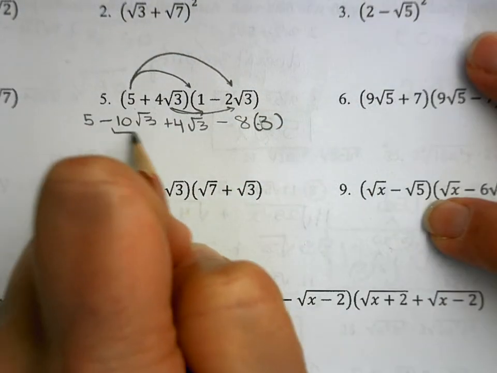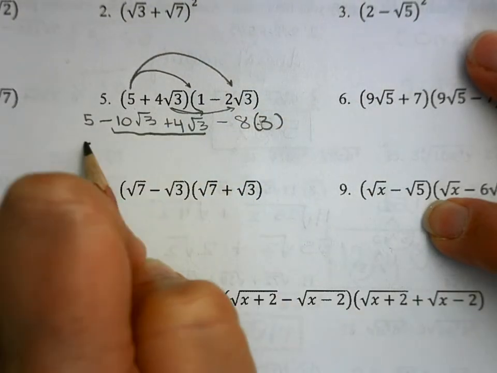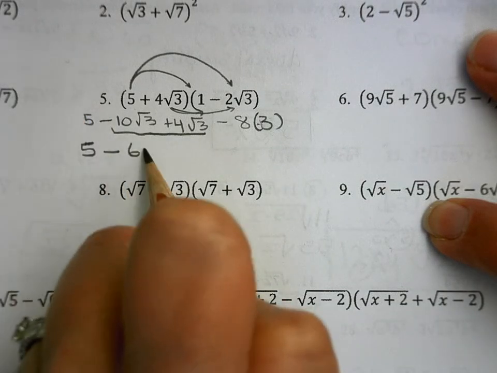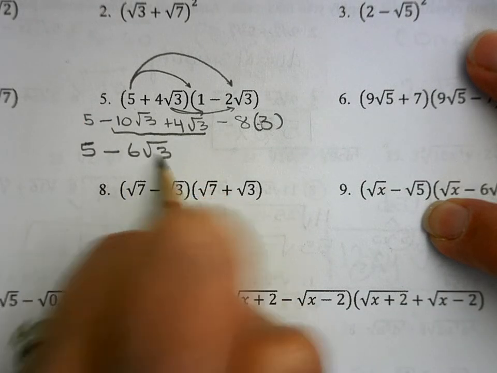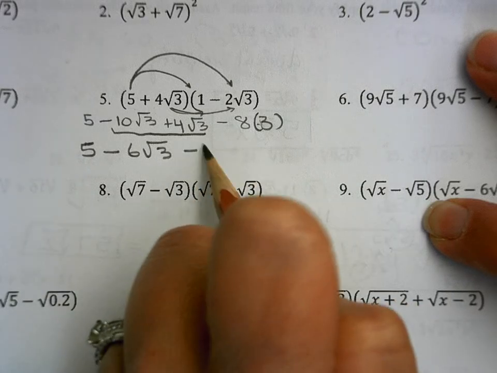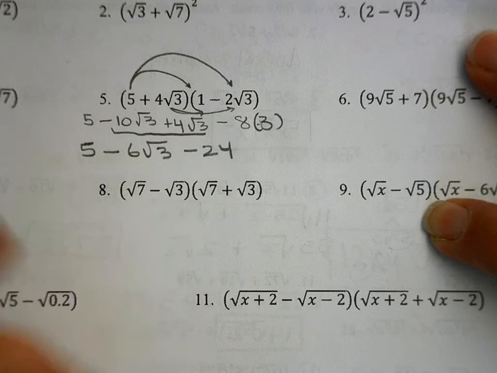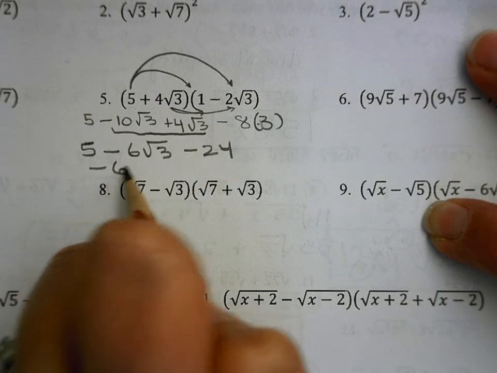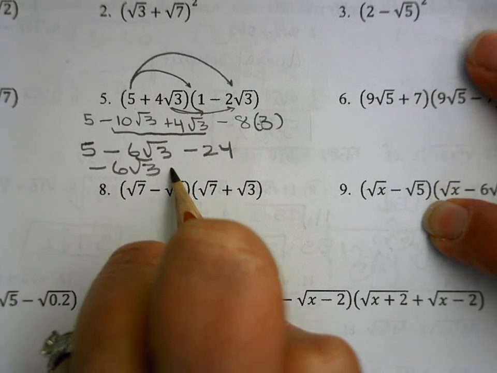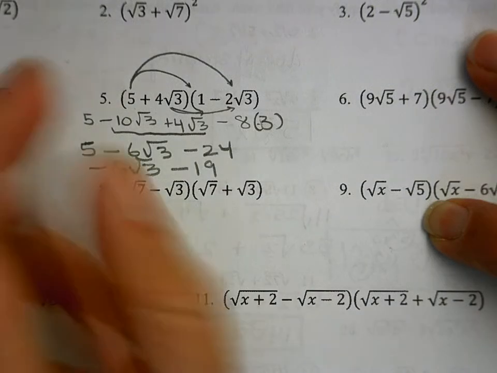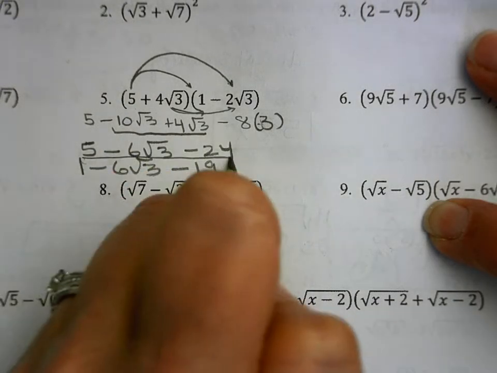So now I can combine these together. And so negative 10 and 4 is negative 6, and then root 3. And then negative 8 times 3, negative 24. And then the 5 and the negative 24 can combine. And that's it. So then that would be my answer here.